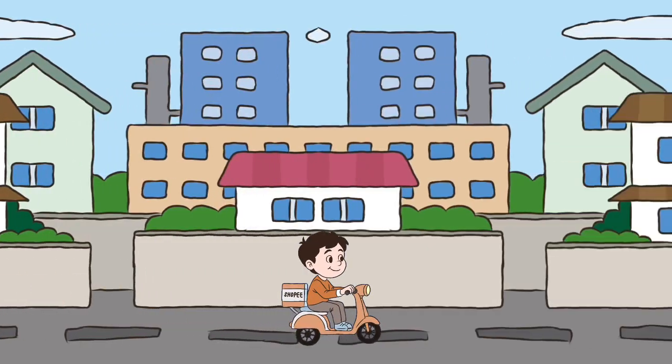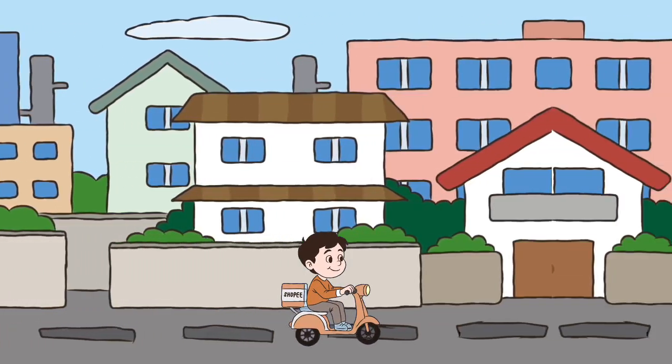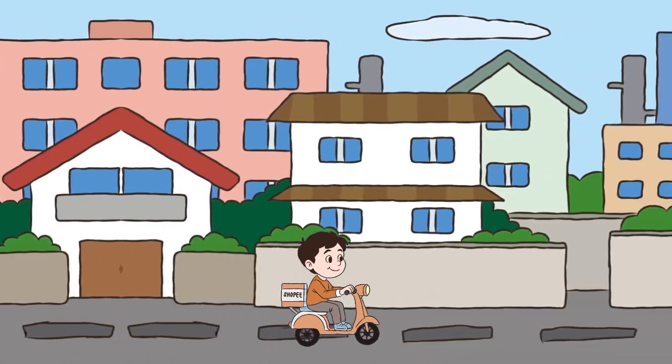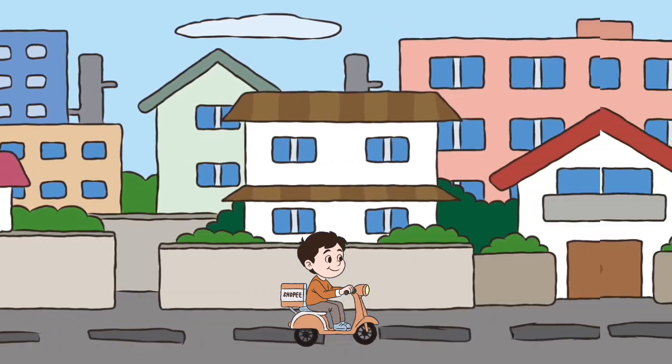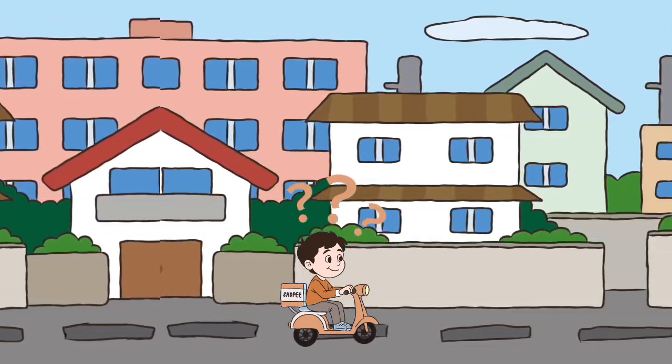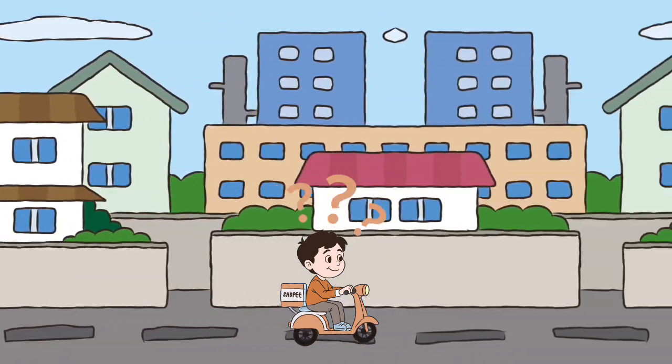Imagine you are assigned to manage parcel deliveries in a busy neighborhood. Every day, you must cover dozens of streets to deliver packages and return to your warehouse. But how can we make the routes as efficient as possible?